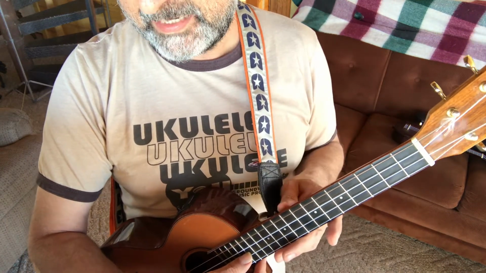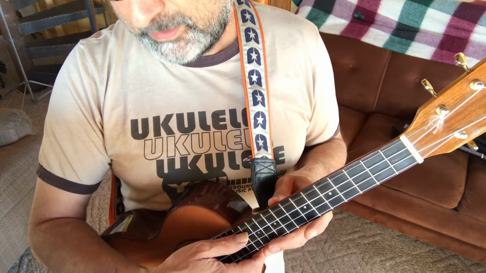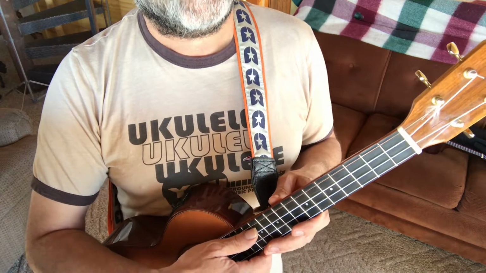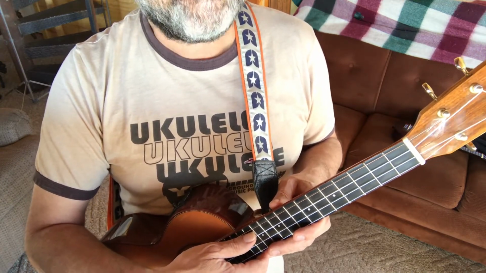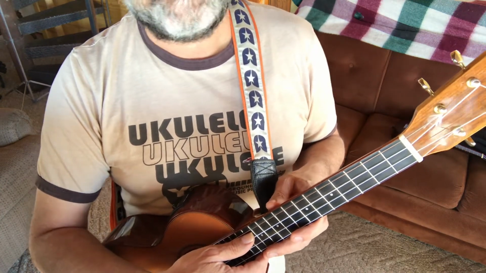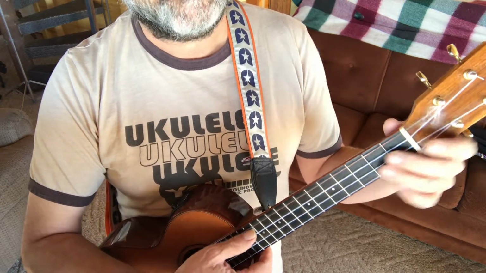Now for exercise 7. This is a little tricky. You may not know dotted quarter notes yet, but if you just follow along with the rhythm, you should be able to get it. The rhythm is ba ba ba ba ba ba ba ba ba ba ba ba. 1, 2, 3, 4.